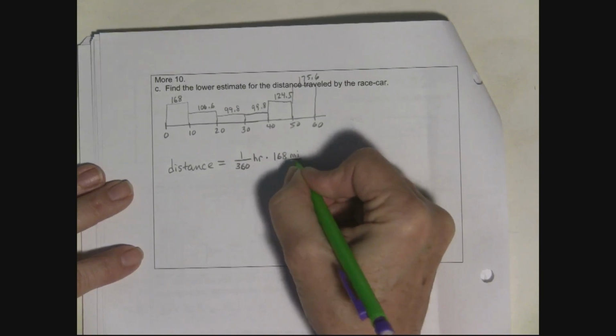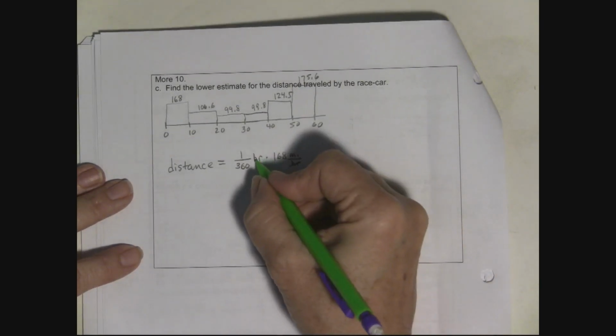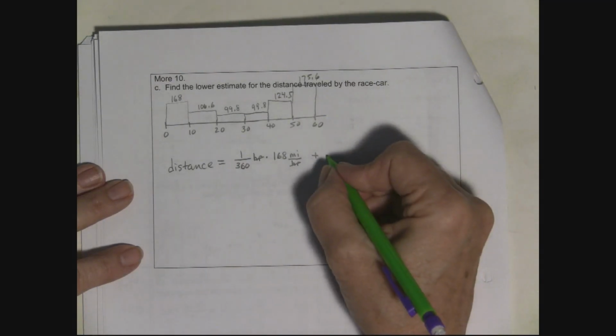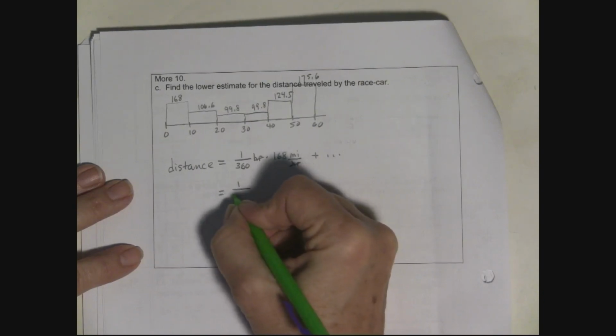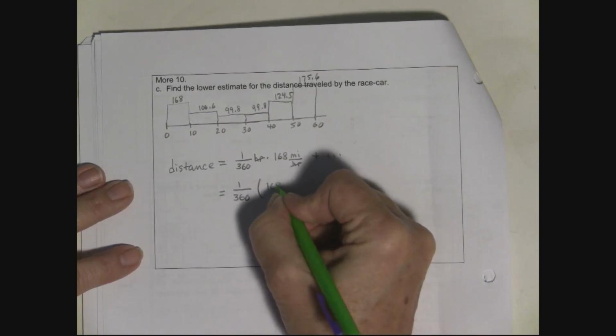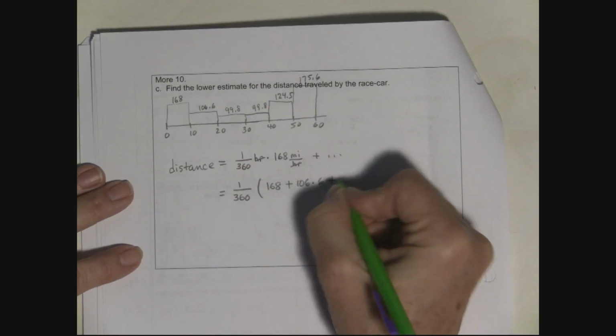So this is what the form of each one of them is going to look like, right? So that the hours cancel out, and then you would continue on and add all of them together. So dot, dot, dot. But I'm going to be lazy, and I'm going to factor out the 360 like I did before. And now I just have to add up 168 plus 106.6 plus 99.8.